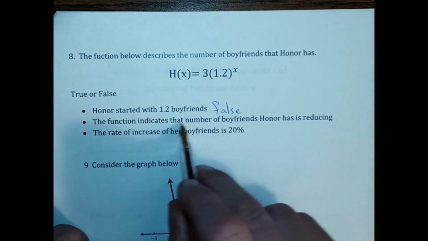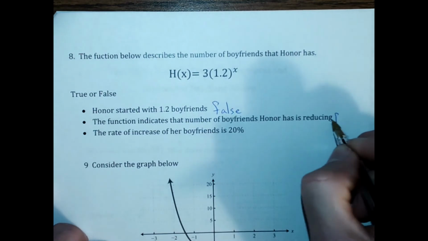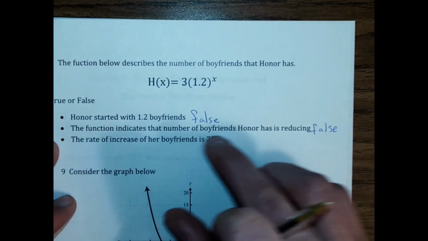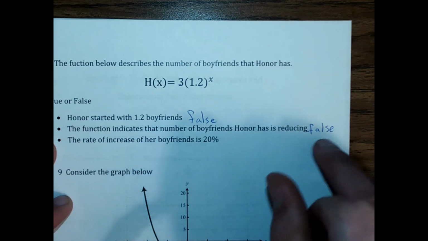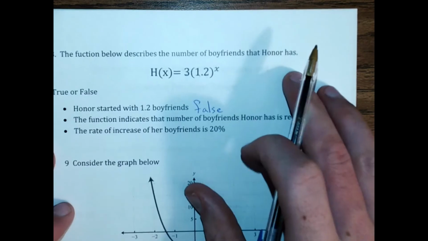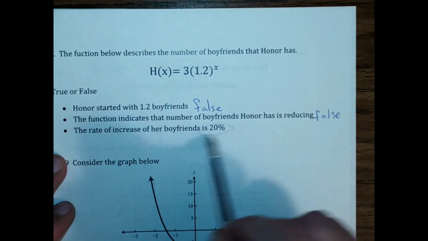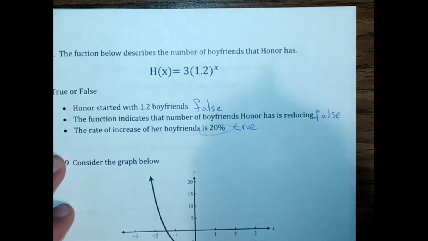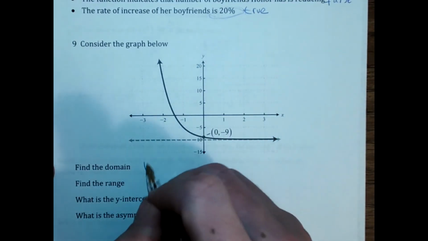The function indicates that the number of boyfriends is reducing. Absolutely not. That is completely false. So the number of boyfriends Honor has is definitely not reducing because our value of b is bigger than 1. It's 20% bigger than 1. The rate of increase of her boyfriends is 20%. Yes, that is true.